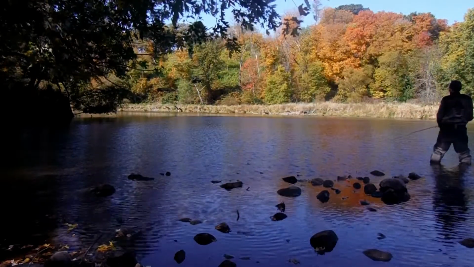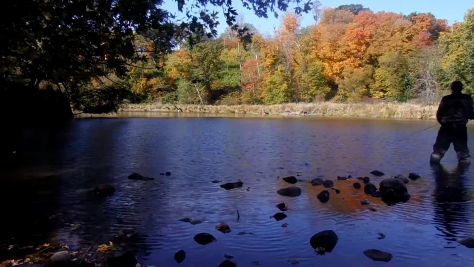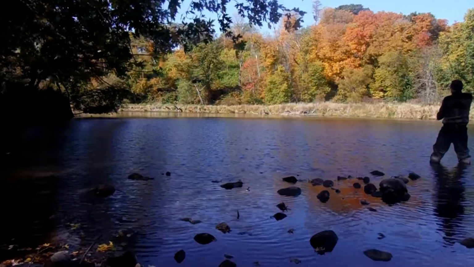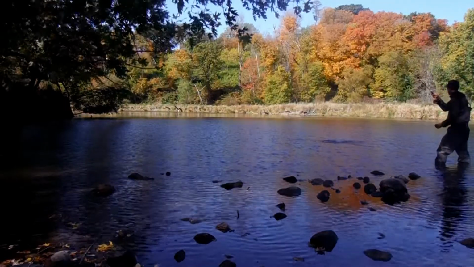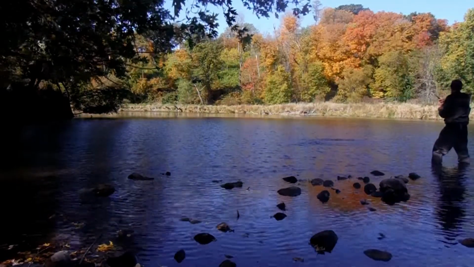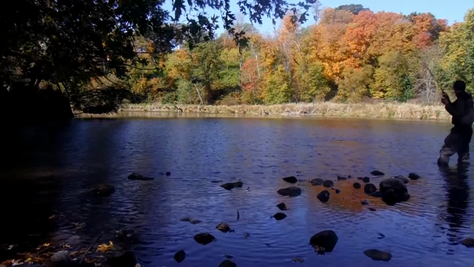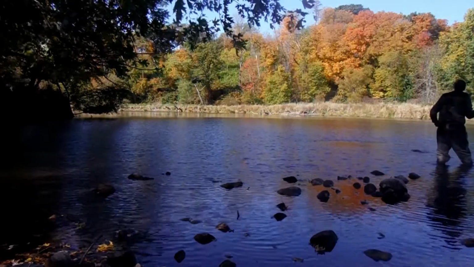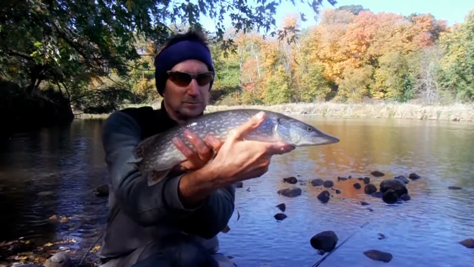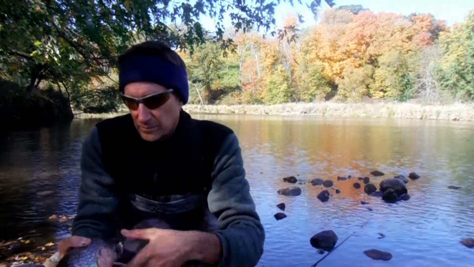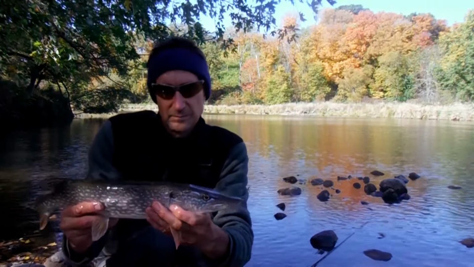So this is a little bend pool below a rocky riffle that had a decent pike in it. By Iowa standards, of course. This isn't Canada. They live fast and die young here. And that's why I'm naming this one Sid Vicious.